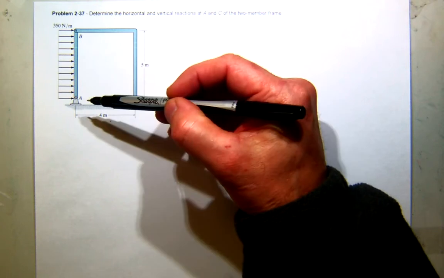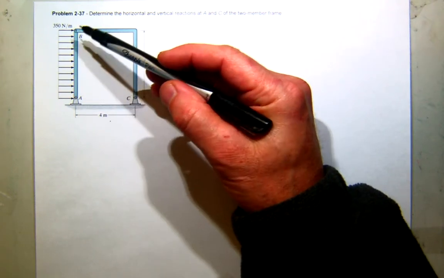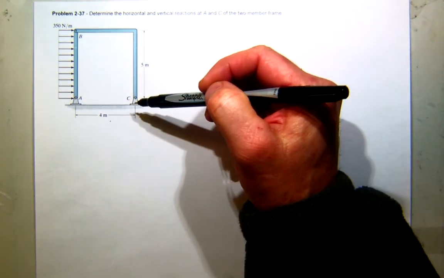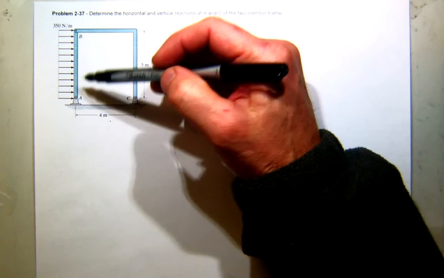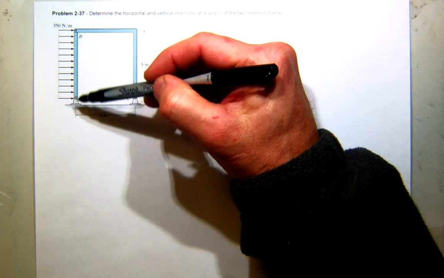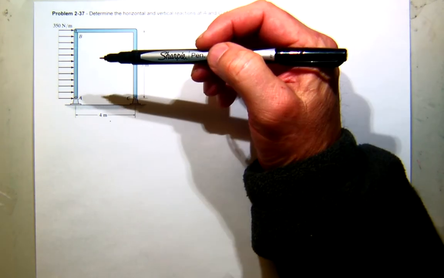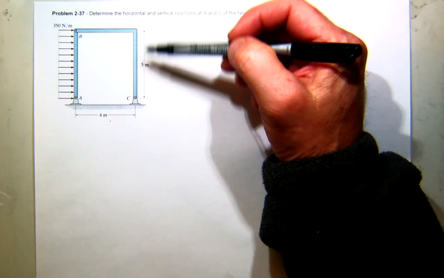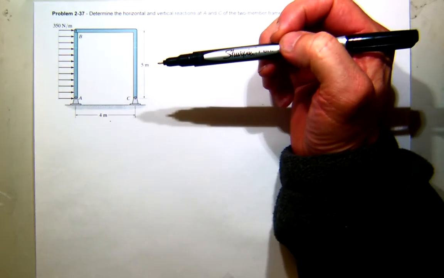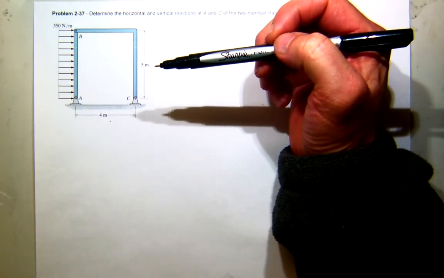So now I'd have 2 at A, 2 at B, 2 at C, 6 total unknowns. And how many equations do I generate? Well, I'll get 3 from my free body diagram AB and 3 more from BC. 6 equations, 6 unknowns. You can do it that way if you like.